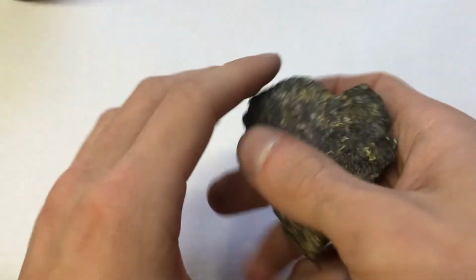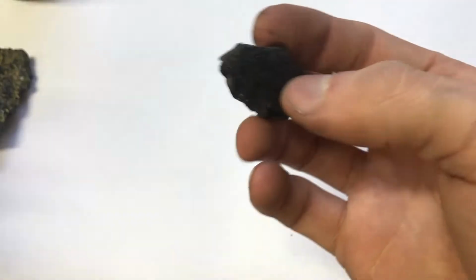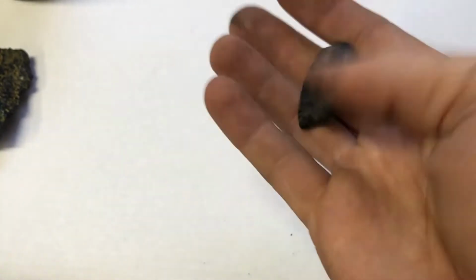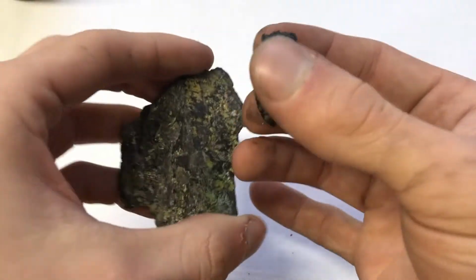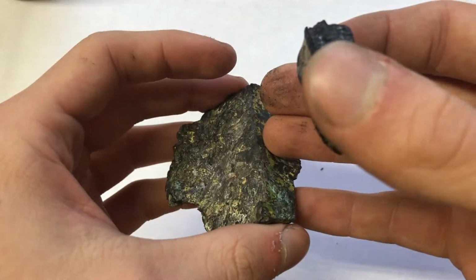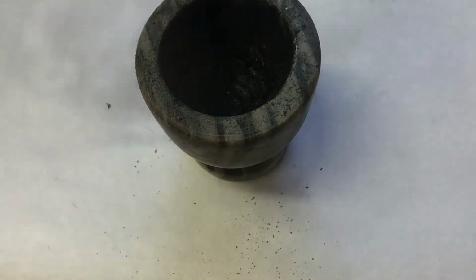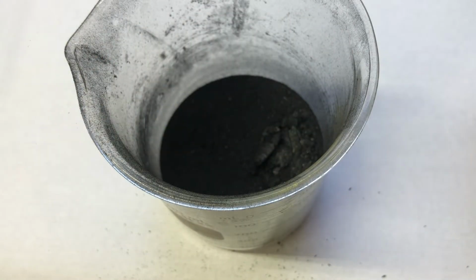The easiest method for reducing it is just by using regular burnt wood carbon. The carbon will react with the oxide, forming carbon dioxide at high temperatures. The carbon dioxide will go away. The rest of the carbon will protect the tin from oxidizing again, and we'll be left with our tin metal. And there we have it, our tin powder.